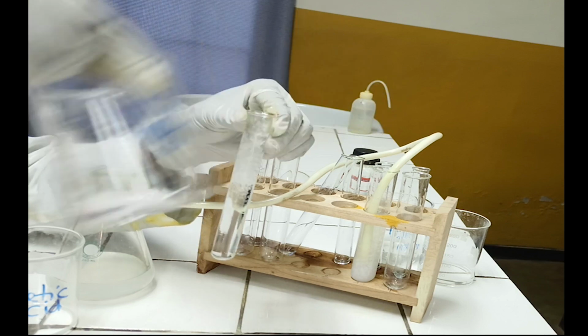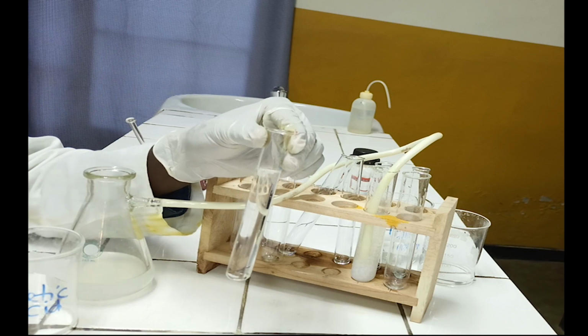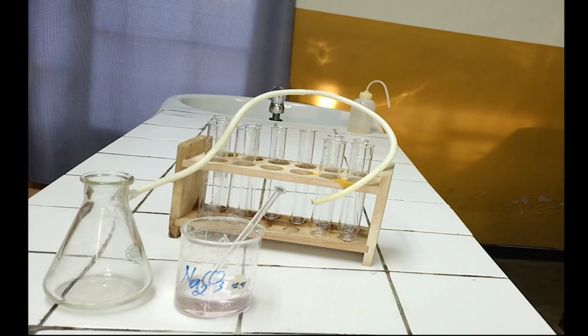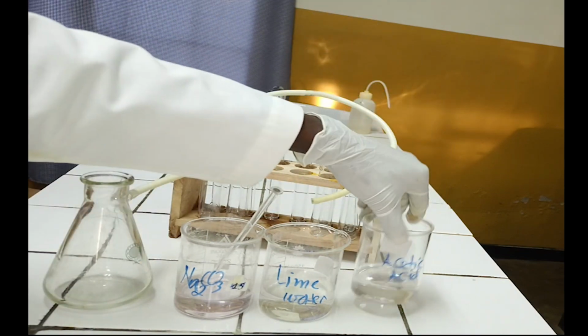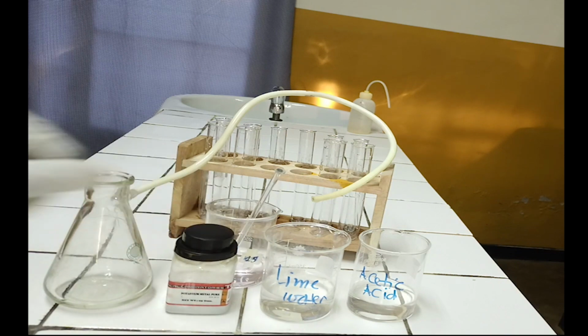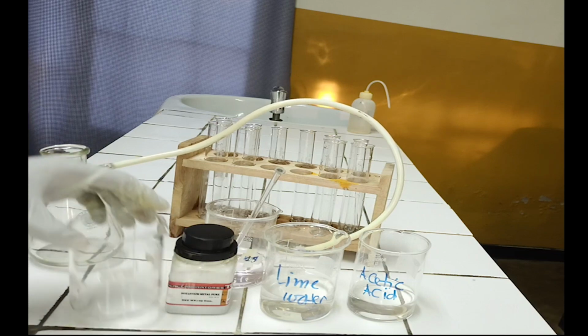Test for carboxylic acids. Chemicals required: 1. Sodium carbonate solution. 2. Lime water. 3. Analyte substance, I'm using acetic acid. 4. Sodium metal. 5. Empty beaker.